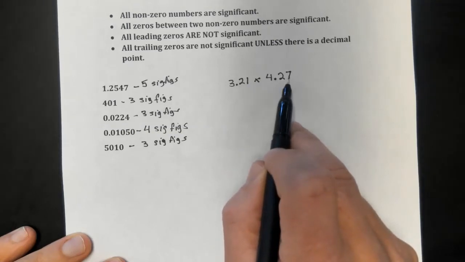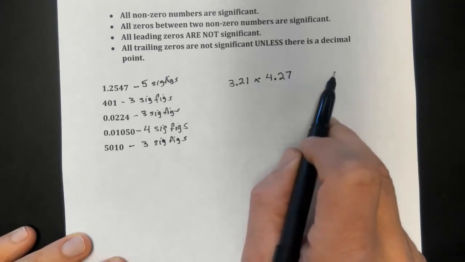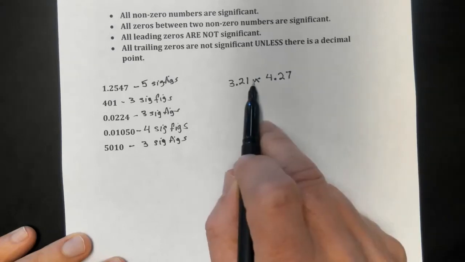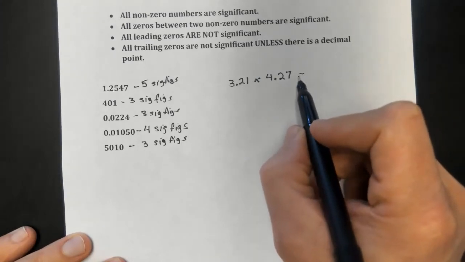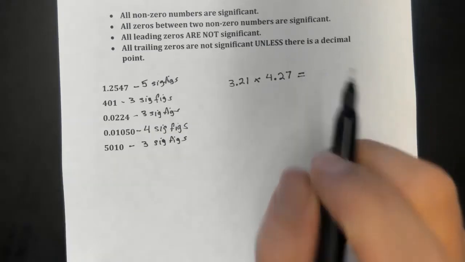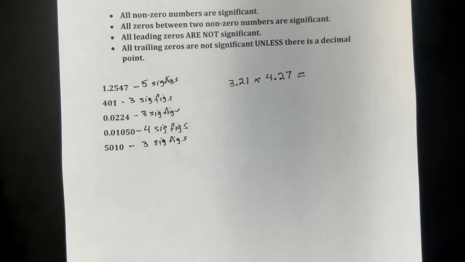And this digit is uncertain, right? We're not sure that's a 7. It's around a 7, but we're uncertain. We certainly don't know any of the values out to the right, or any of the values out to the right of the 1 here. So I'll go ahead and put that in my calculator. 3.21 times 4.27.